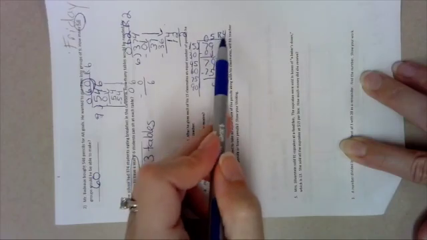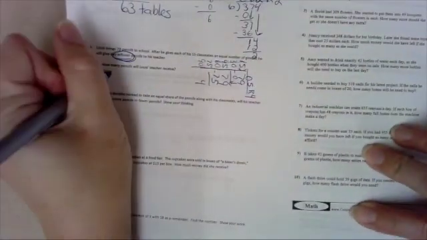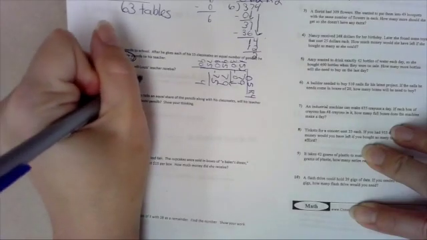Remainder 4. So he gave the leftovers to his teacher. The leftovers is the remainder. So how many pencils did his teacher receive? She received 4 pencils.